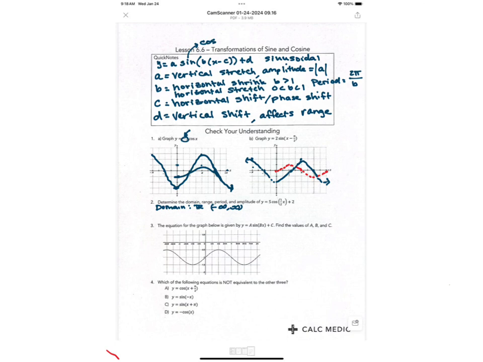Range, well, that k value at the end, plus d or plus k, has an effect on range. So now we've shifted up 2.